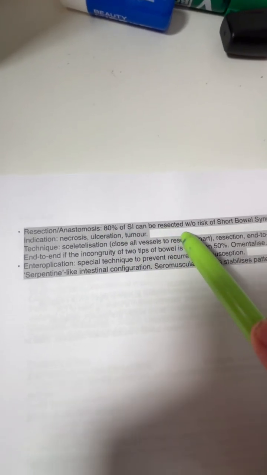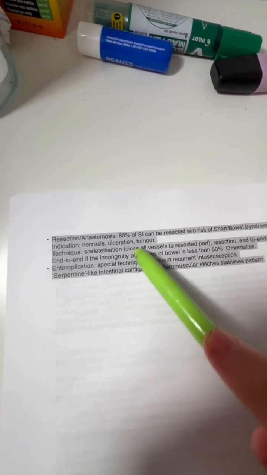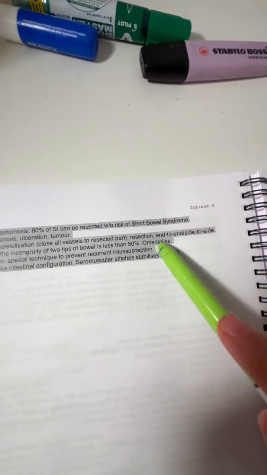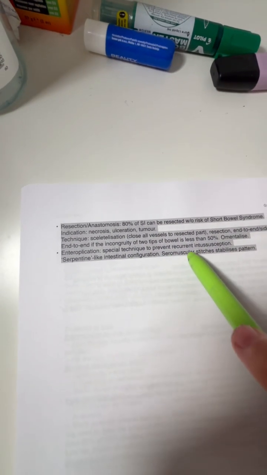And the different types of surgeries, so you have resection or anastomosis, so 80% of the small intestine can be resected without a short bowel syndrome. And the indications are necrosis, ulceration, or tumours. The resection can be end-to-end or side-to-side. And then you can also have enteroplication, which is a special technique to prevent recurrent intussusception.